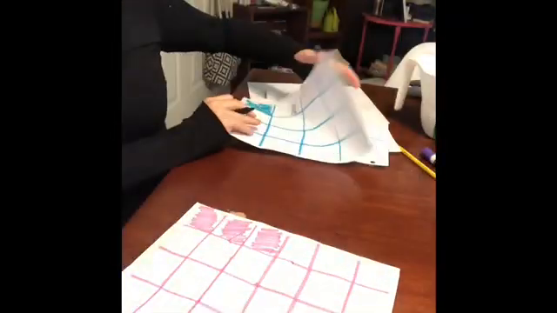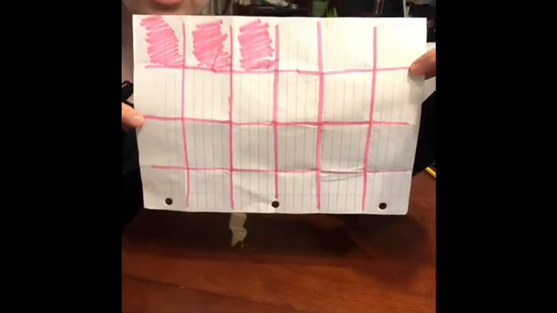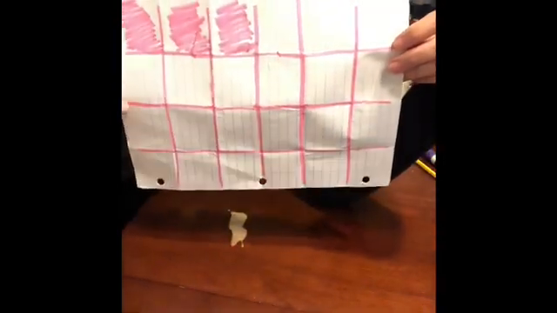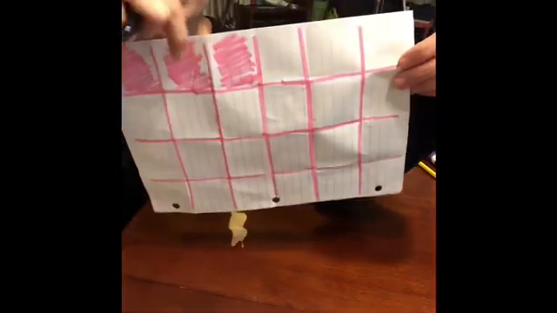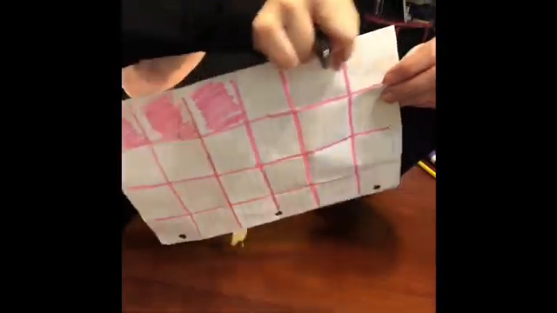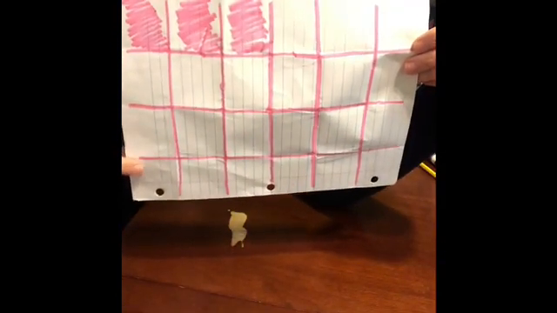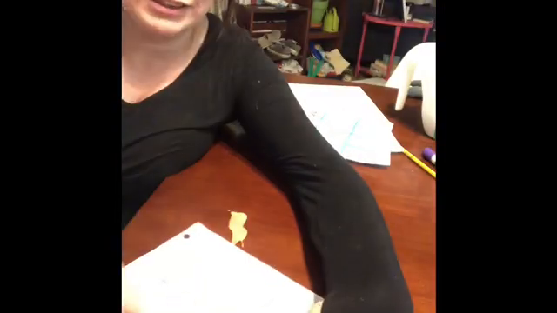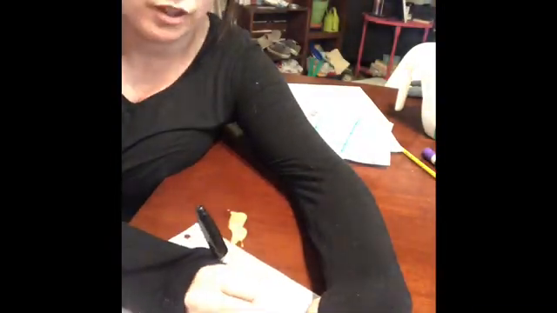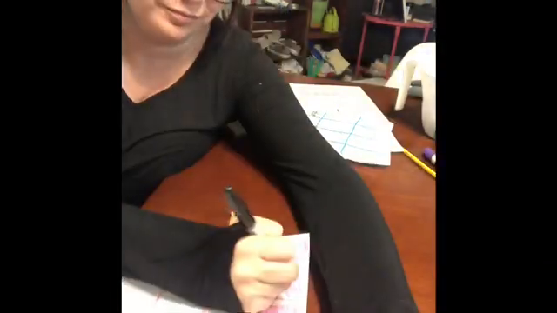Okay, here's the challenge. Go ahead and count your total parts, my total parts, and count the ones that are shaded. I'm going to skip count. There's 1, 2, 3, 4, 5, 6 columns. 6 plus 6 is 12, 18, 24. So this is broken up into 24ths. 3 of those parts are shaded.